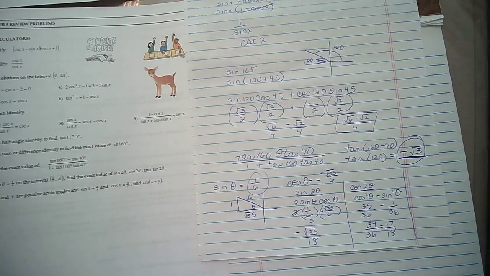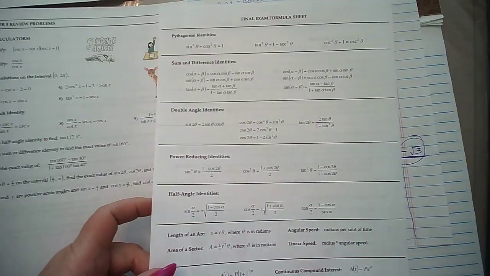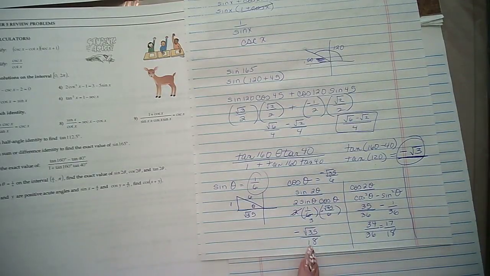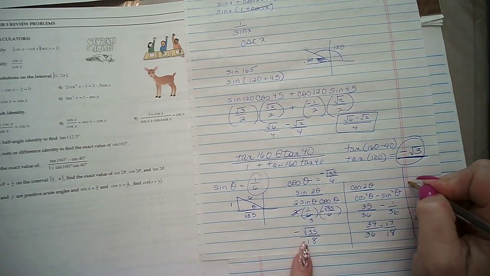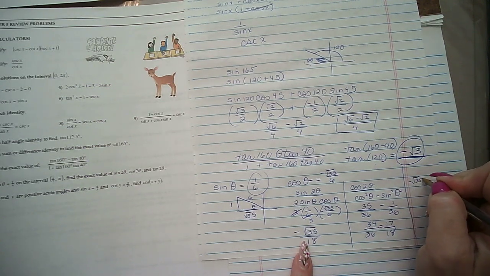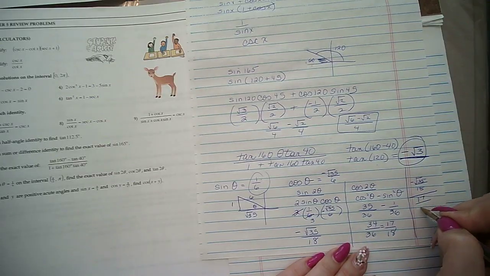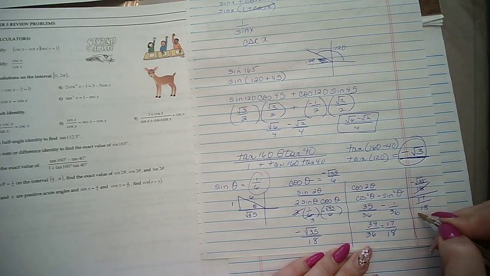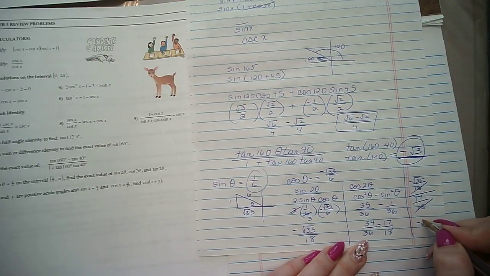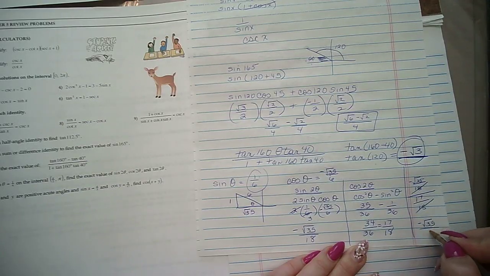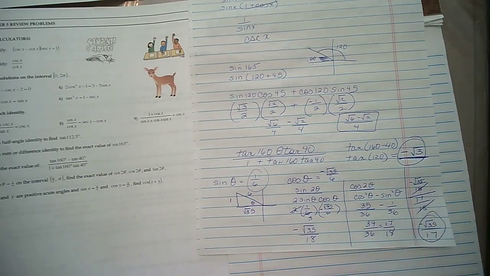Tangent, I told you many times, don't use the tangent formula. Tangent formula, yes, they give you. You can use it. It is there. Tangent is sine over cosine. Come on, guys. Put negative radical 35 over 18 over 17 over 18. And again, denominators will cancel out. Negative radical 35 over 17. I can't make it any easier than that.